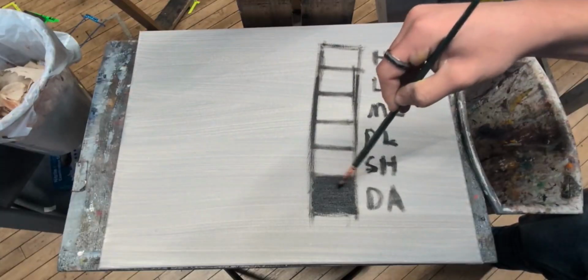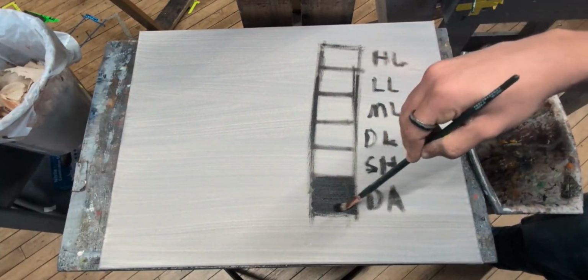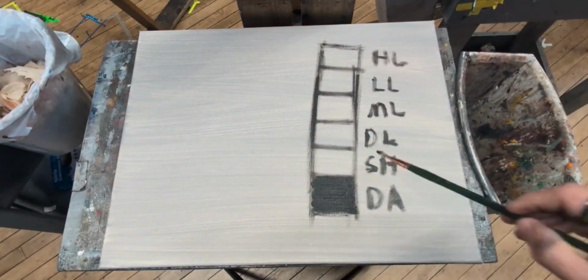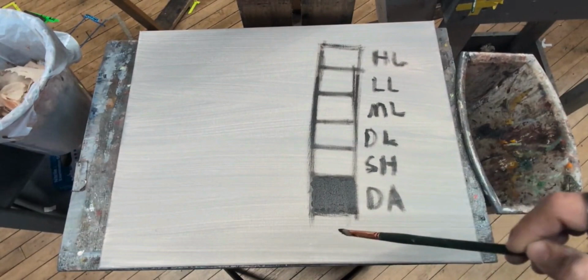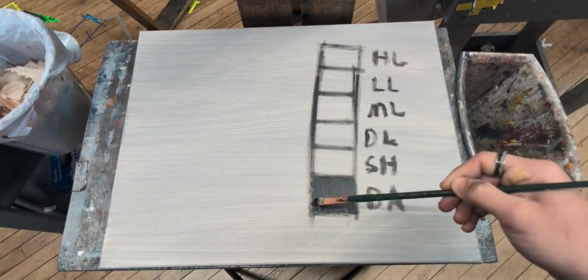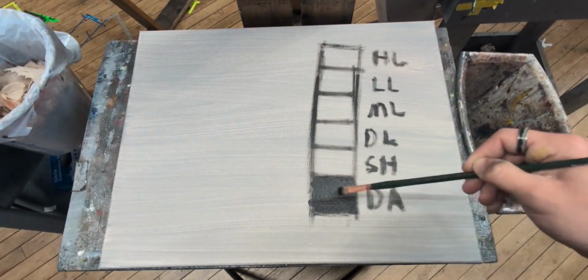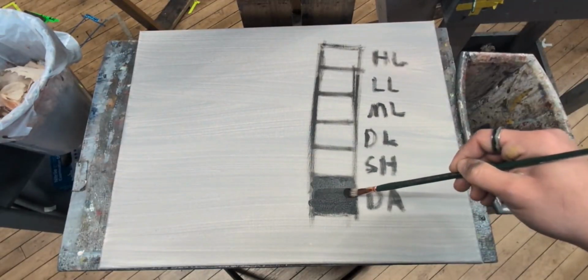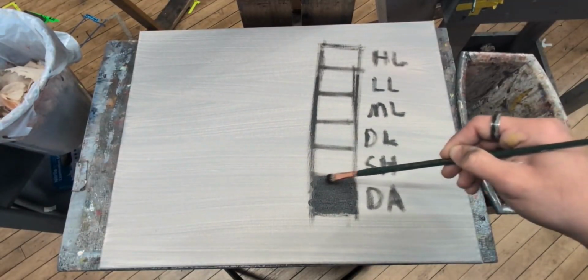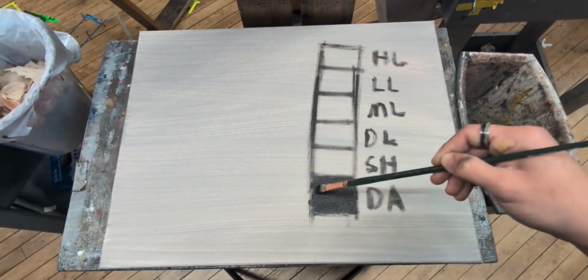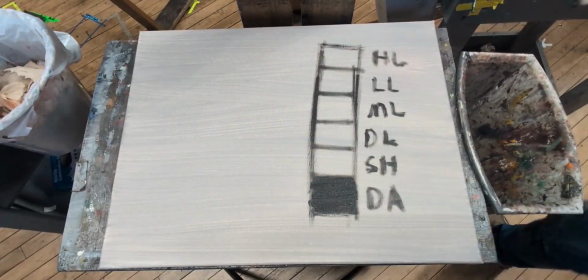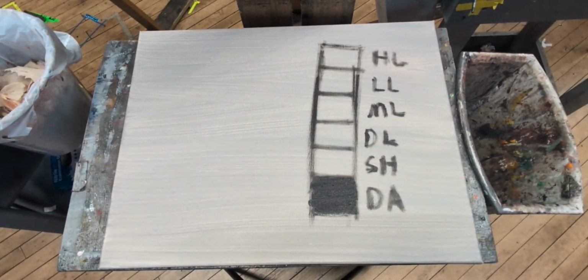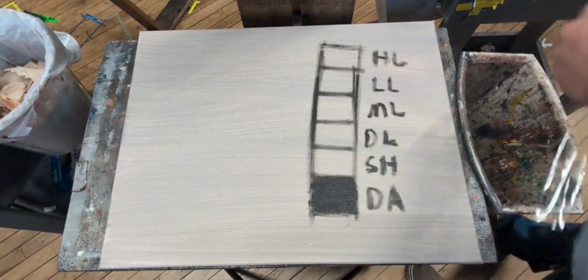I'm going to make sure that's applied well so as to not make it look any lighter. Yeah, that seems to make it look the right value. So this is the absolute darkest we're going to go in our work. And for this next value, I'm getting a new brush so that I don't taint the white.